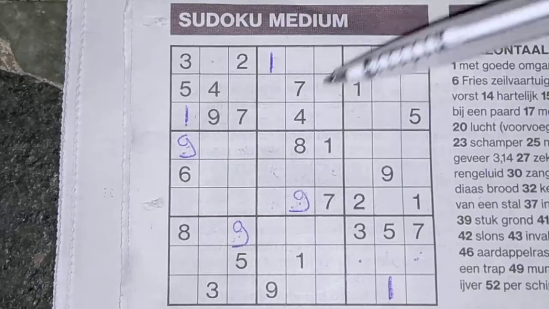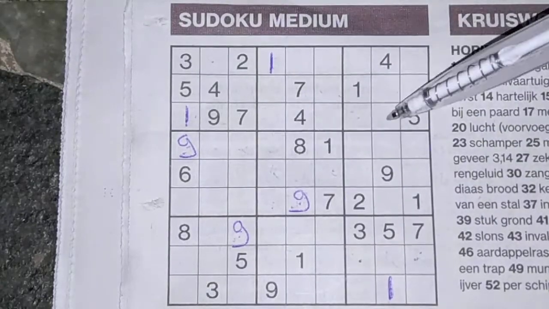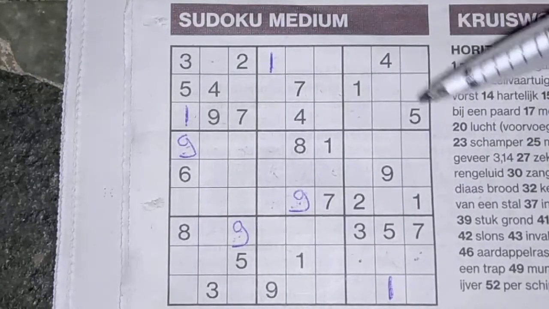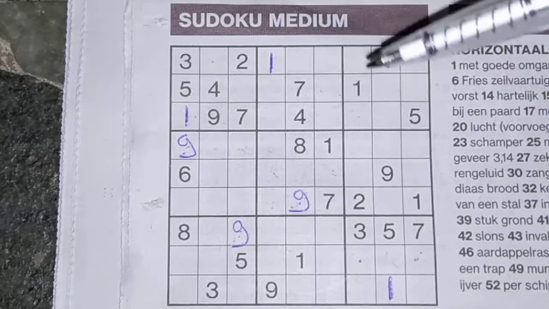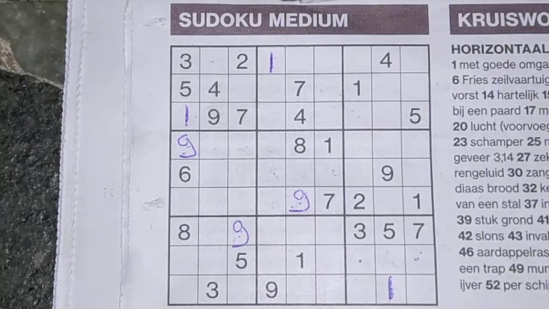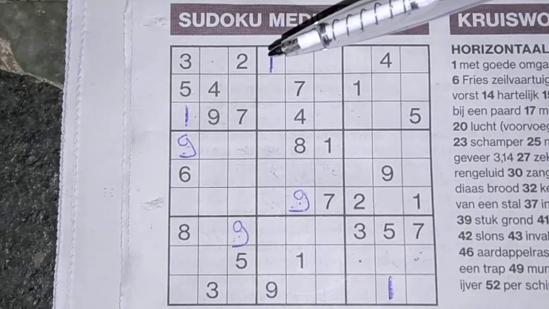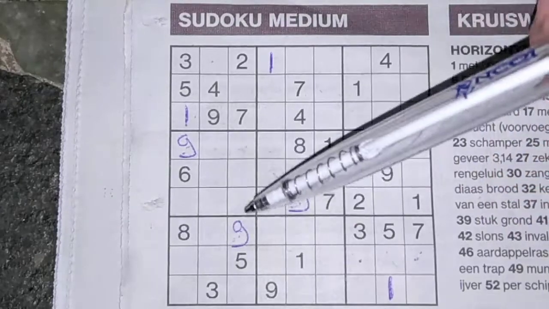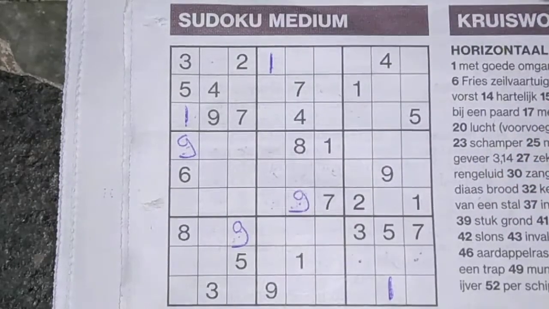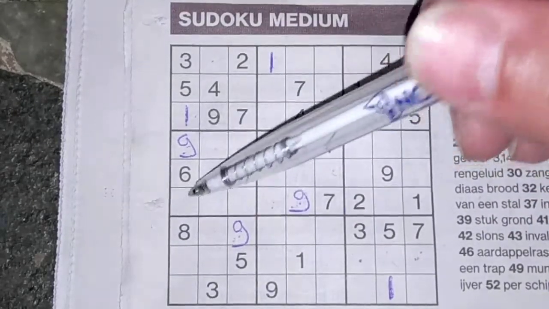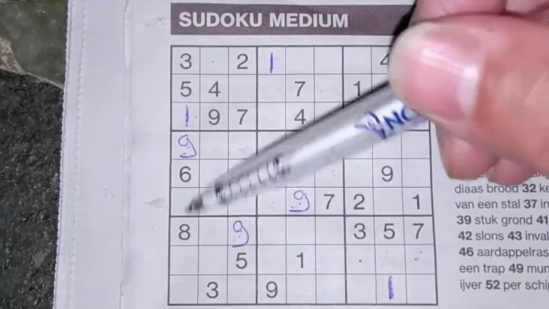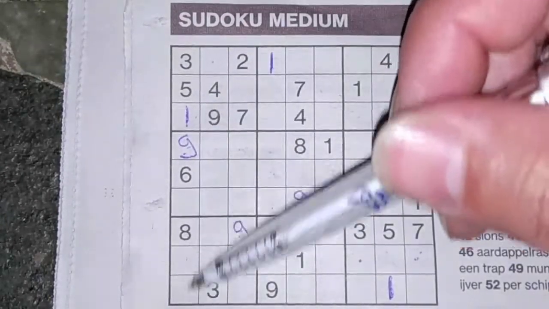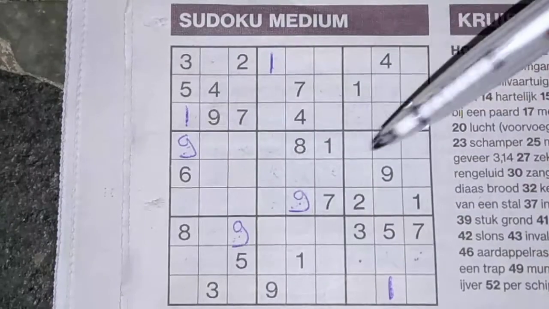Then I cannot continue with the 9, I believe. Yes, need to wait. How about these 3 numbers in this first column.